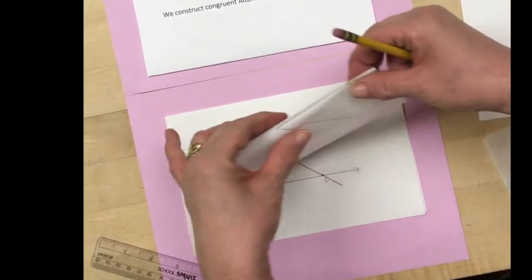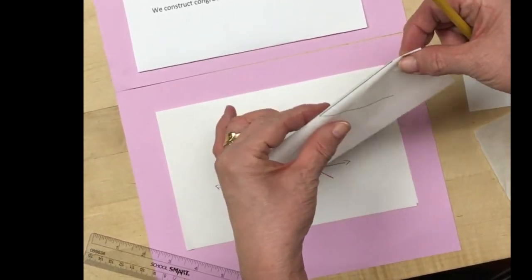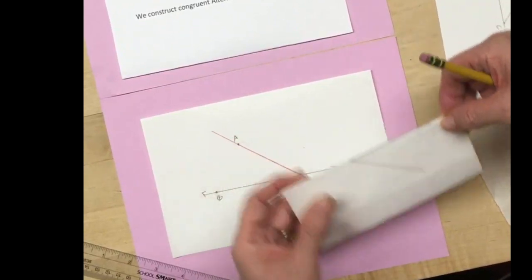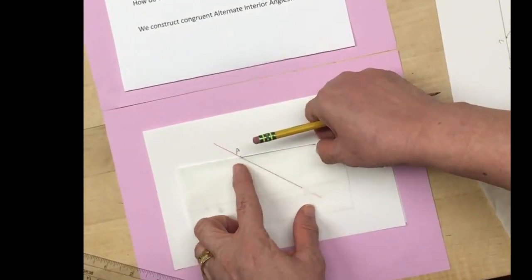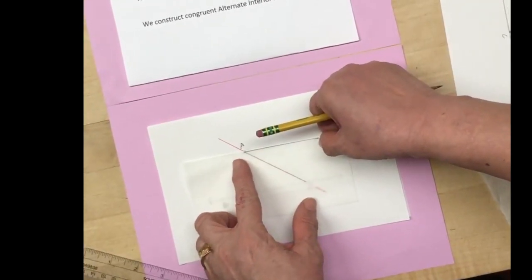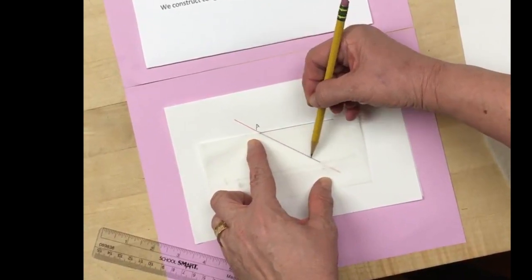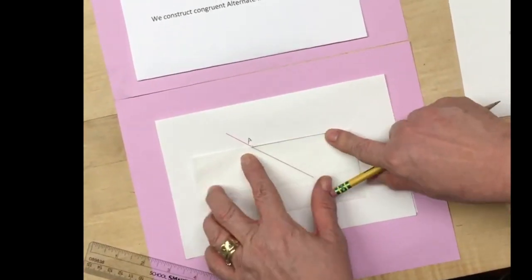And the way I achieve that is by taking this angle and folding along one of the sides of that angle. That's how I'll be able to draw that side. The other side is going to have a vertex that intersects at A, and that side is going to perfectly match the transversal, the red line, AC.